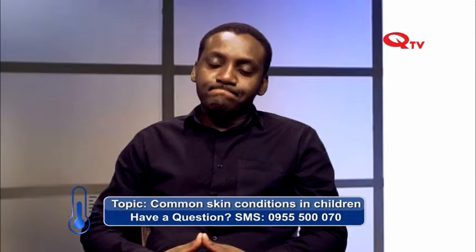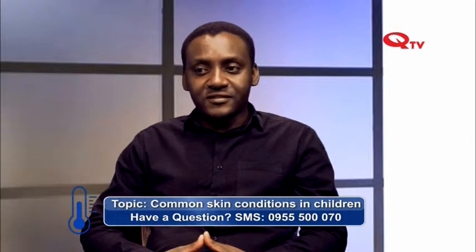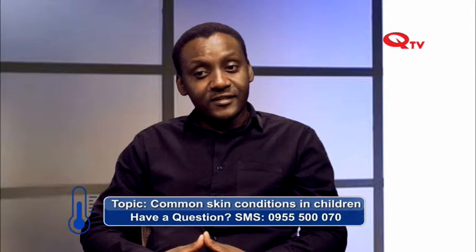When you look at the three skin conditions common in children that you have highlighted, scabies, ringworms, and of course eczema, which one seems to be more complicated, might cause further complications, more serious, more dangerous in a child? Usually they are not complicated. Usually it's just focused in the skin.